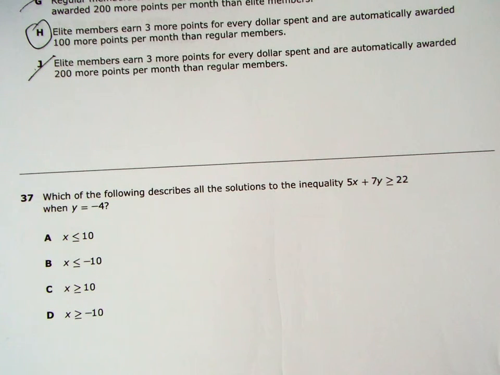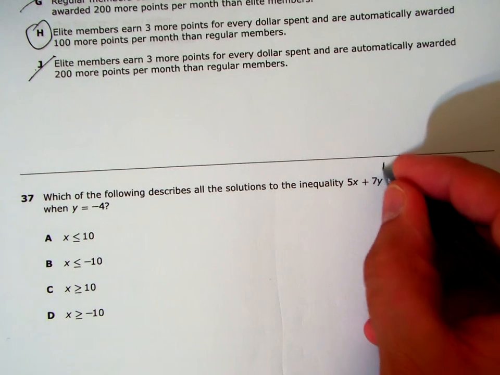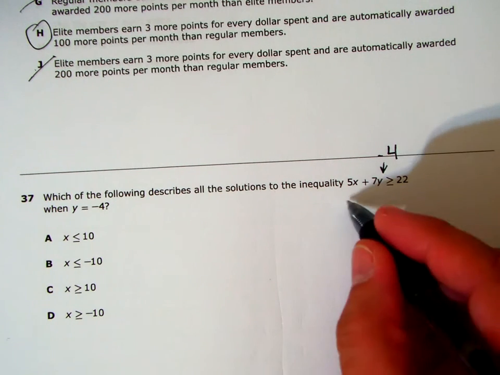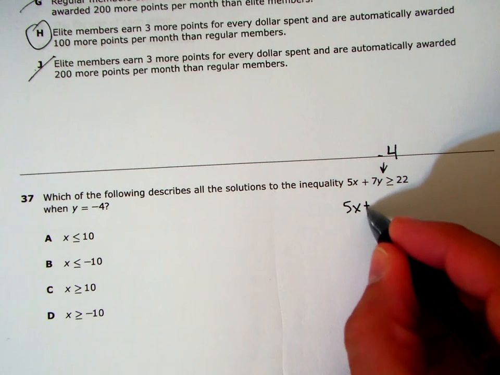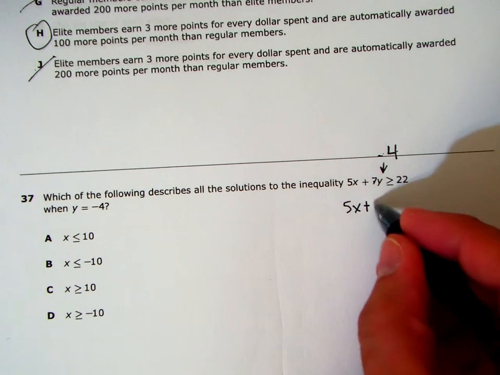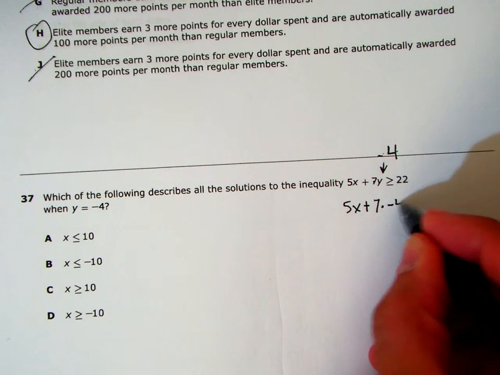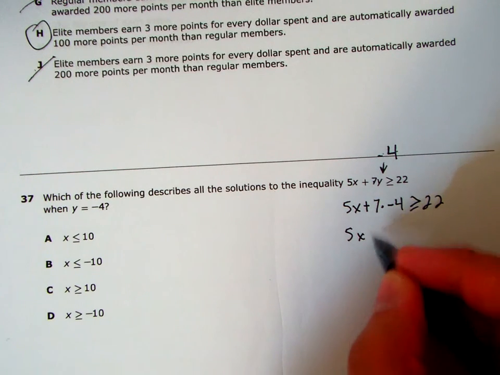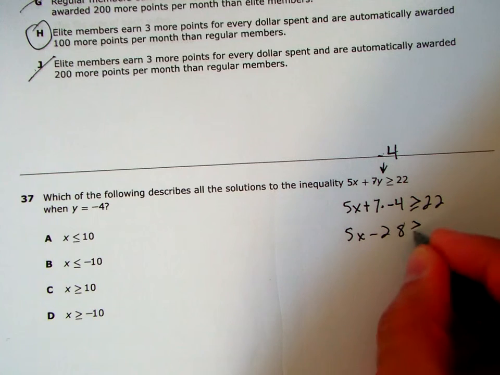All right, which of the following describes all solutions to the inequality 5x plus xy is greater than or equal to 20, when y is negative 4? So all we really have to do here, y'all, is substitute that y for negative 4 and solve for x. So 5x plus, what's 7 times negative 4? I'm just writing it down. It's greater than or equal to 22. So 5x, 7 times negative 4 is negative 28. Greater than or equal to 22.